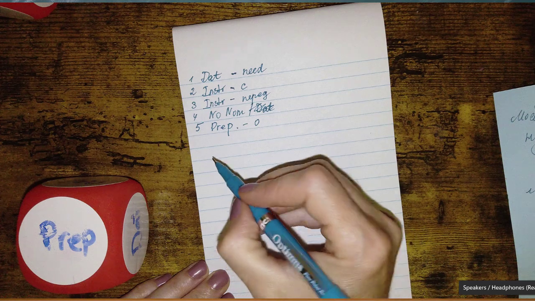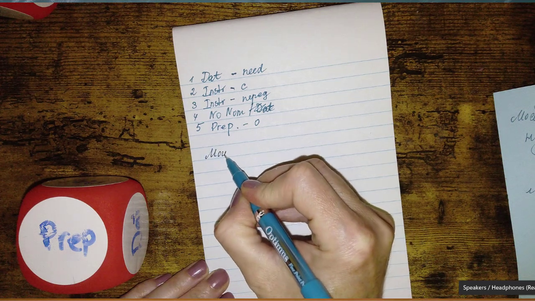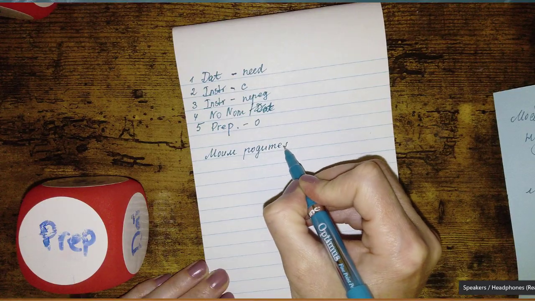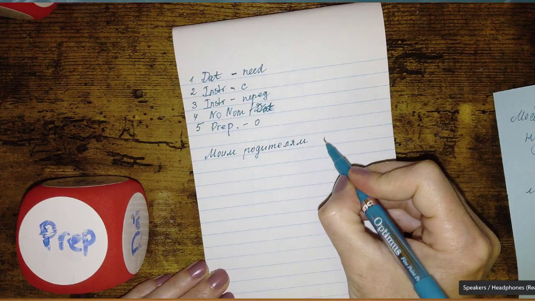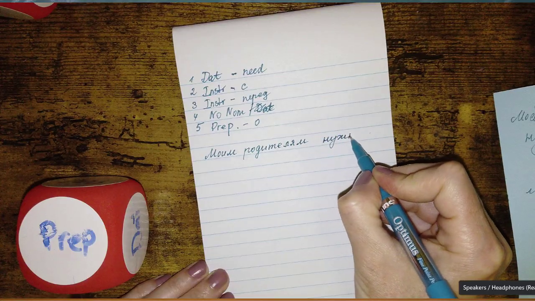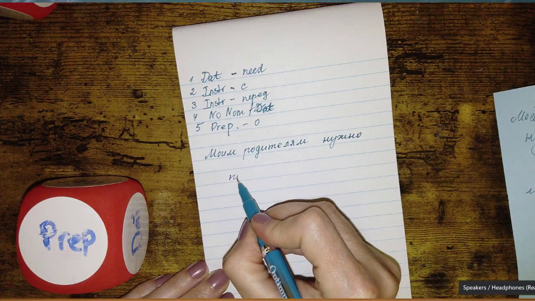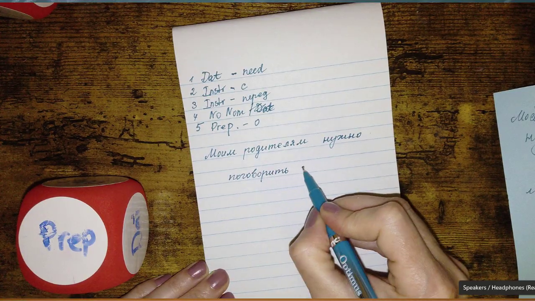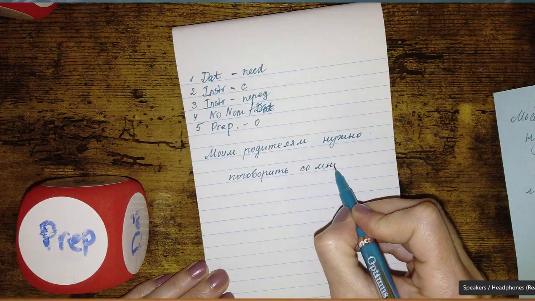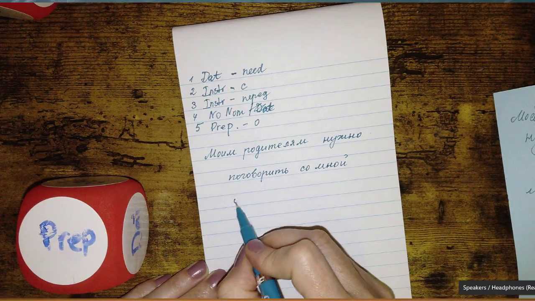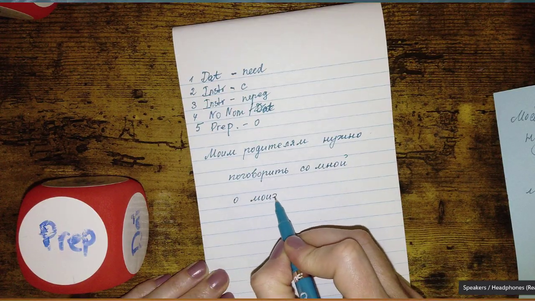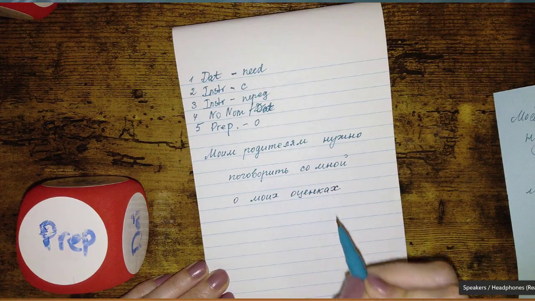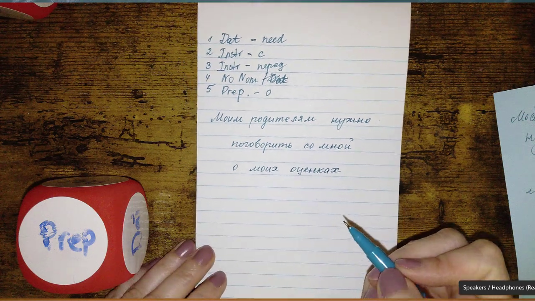Okay, so I have моим родителям, my parents, нужно, need, поговорить, to talk, со мной, with me, о моих оценках, about my grades.